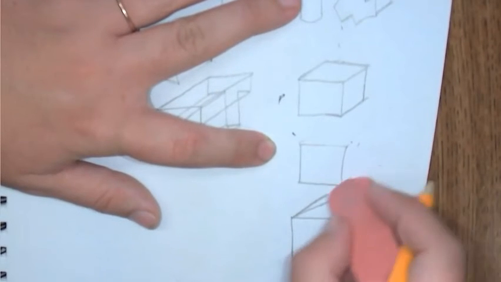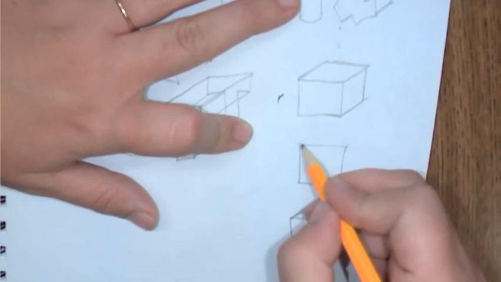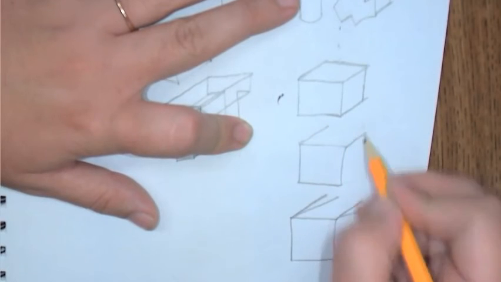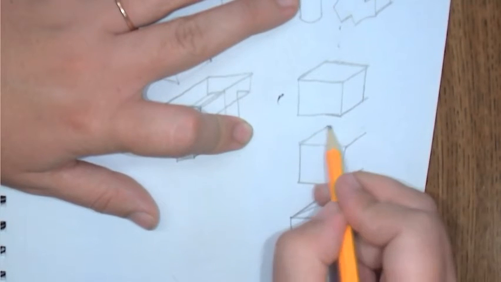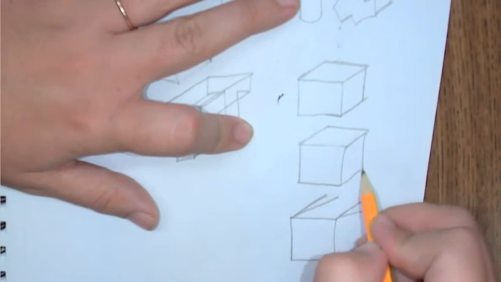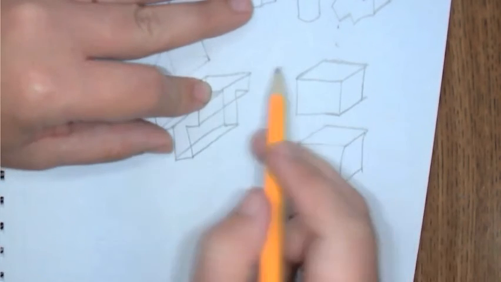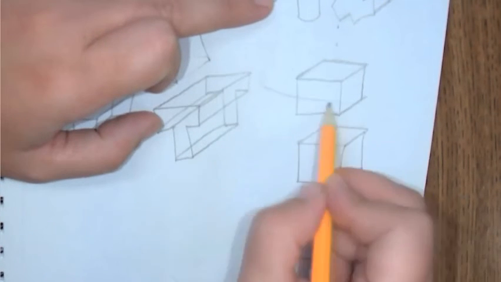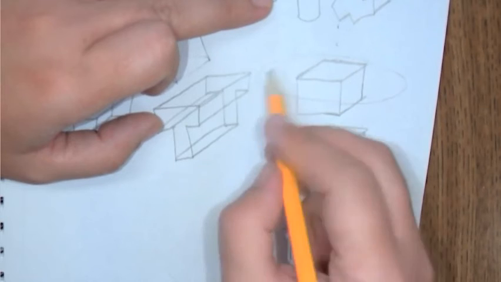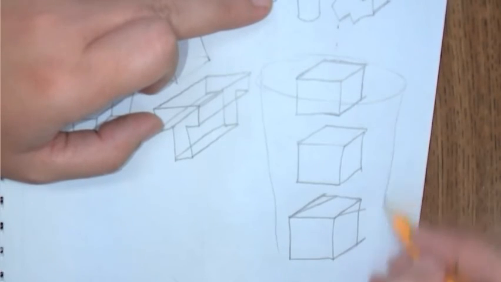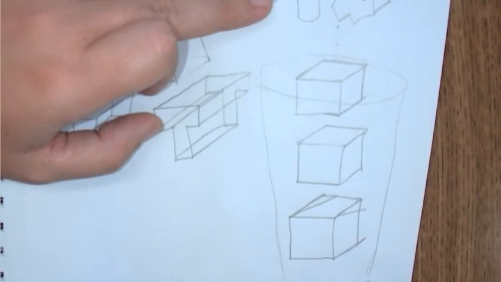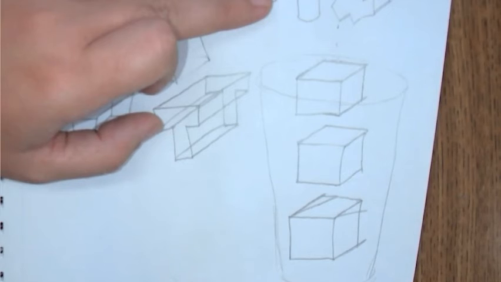Okay, this one too. So they all have to go the same direction. Okay, there we go. Now I got a bunch of ice cubes. Maybe I can draw a glass around it, a little cylinder around it. And now I have a glass with some ice cubes in it.